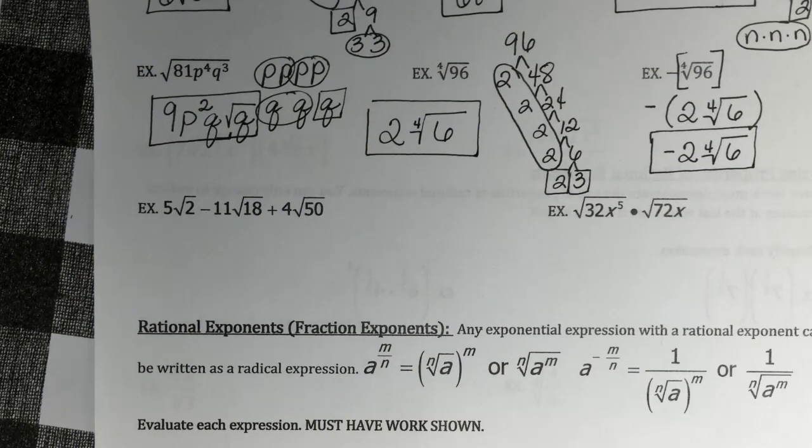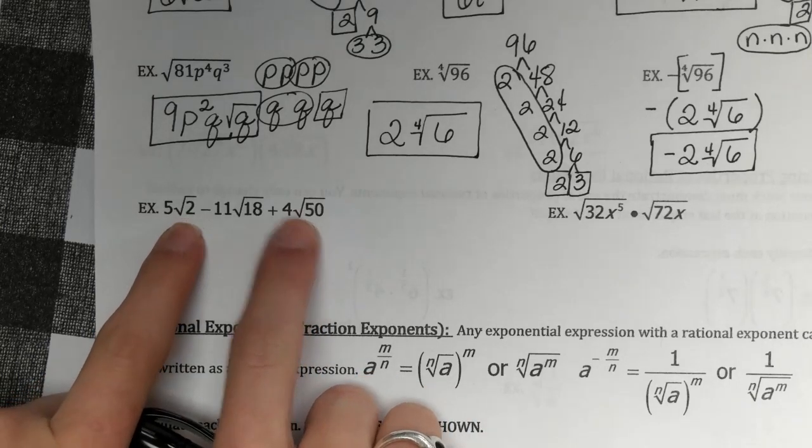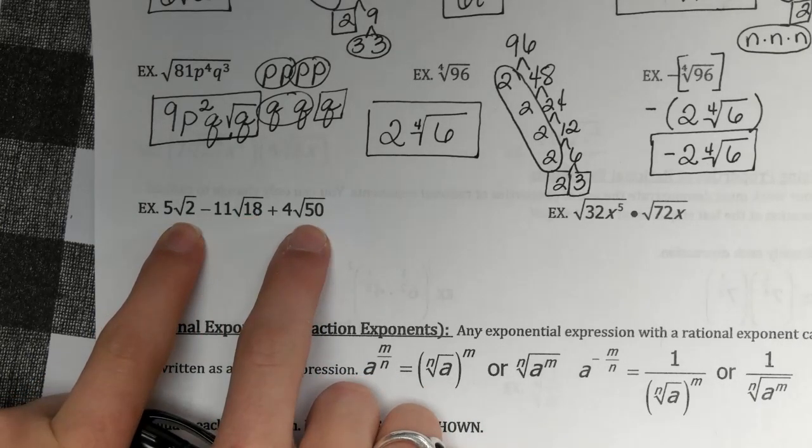Alright, now what if I want to actually do operations with radicals? Okay? Anytime I add or subtract, whether it is constants and variables or real and imaginary, you can only do like terms when you're adding and subtracting. Okay? So if I'm looking at 5 square root of 2 minus 11 square root of 18 plus 4 square root of 50, the radicals are going to make it like terms. Okay? So the number, the radicand, is what's going to allow you to add or subtract. None of these are the same. So I'm going to have to simplify what I can to see if I can form like terms.